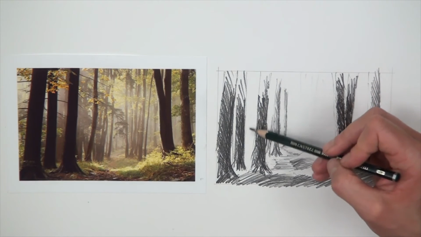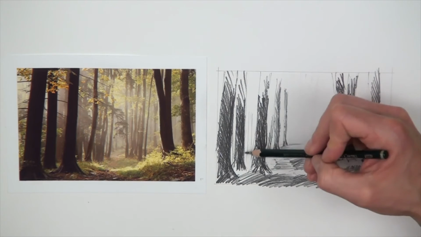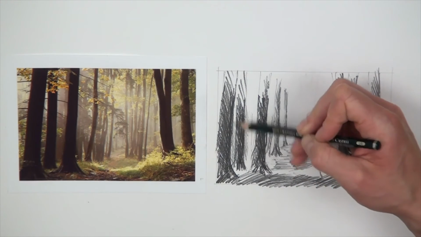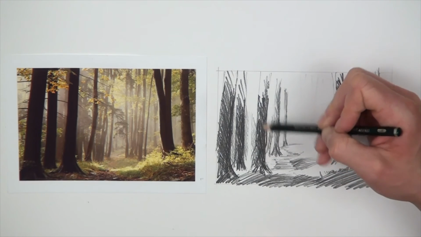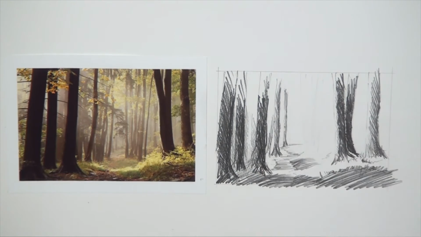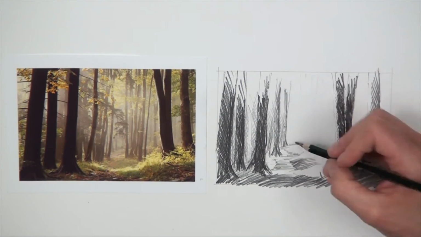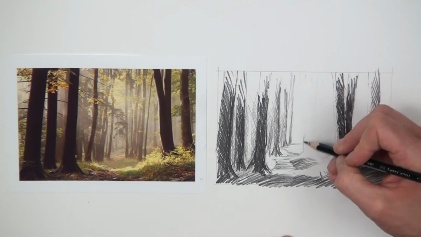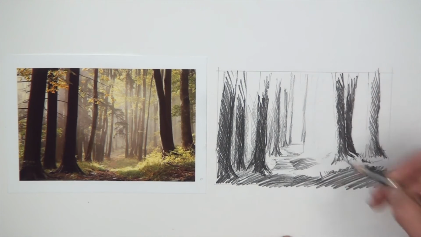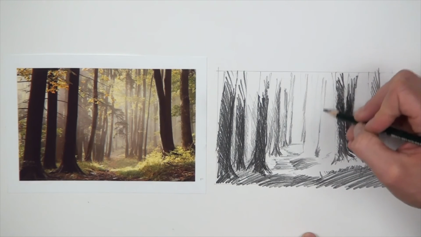Here, where there's a bit of a space in between, what we can do is draw in the shape of a tree there, and then let's just put some tone in between these trees. And this one is going to be drawn in negatively. So it's just a case of putting in as many of these trunks as you want to, but you certainly don't have to put every one in.